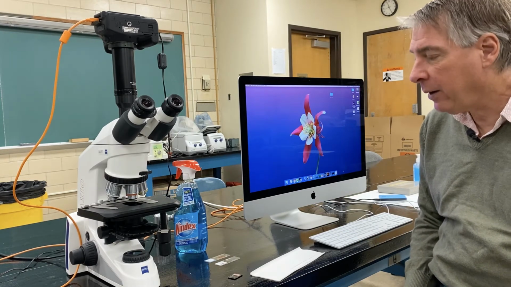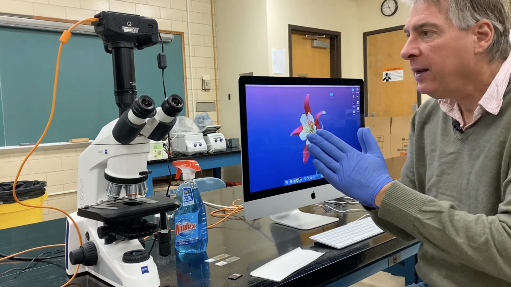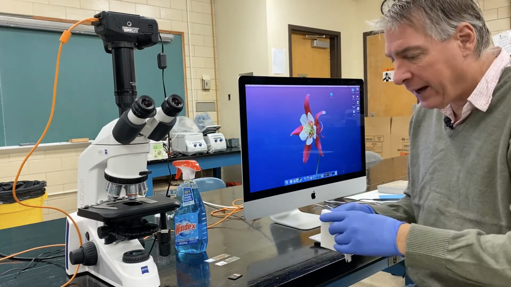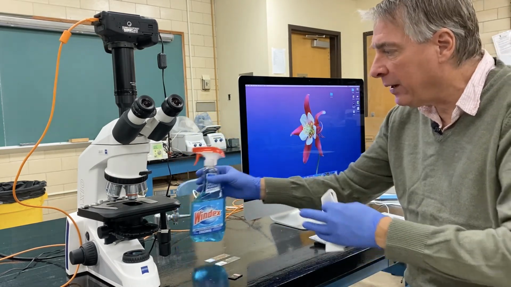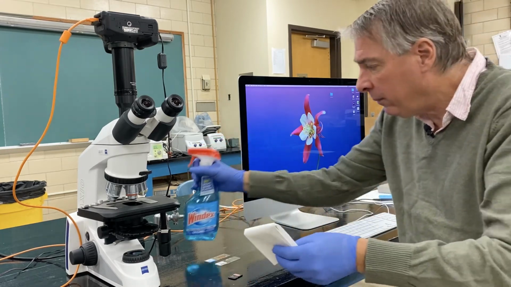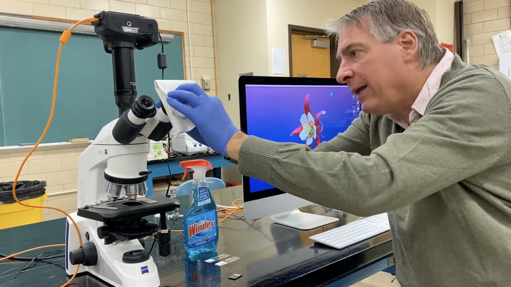To start, I would like everyone to first put on a pair of gloves while they're in the laboratory, and I would like you to clean off the eyepieces with Windex and a paper towel. Please don't spray the Windex on the machine itself, but rather on the paper towel. And then I'd like you to clean both the glass of the eyepiece and then the outside collar.